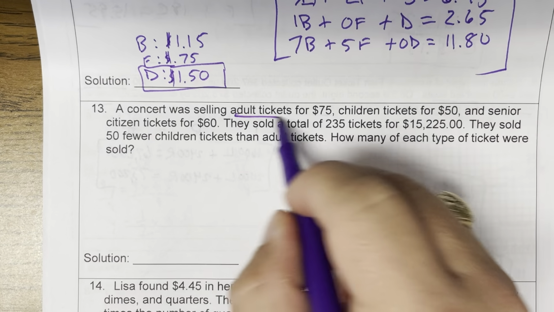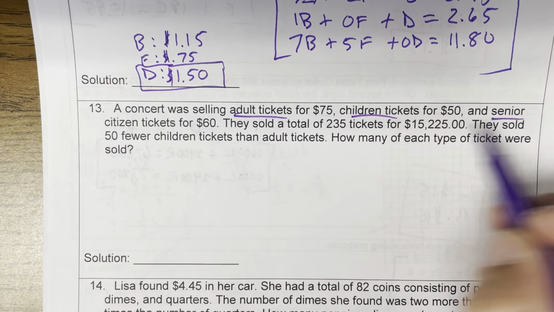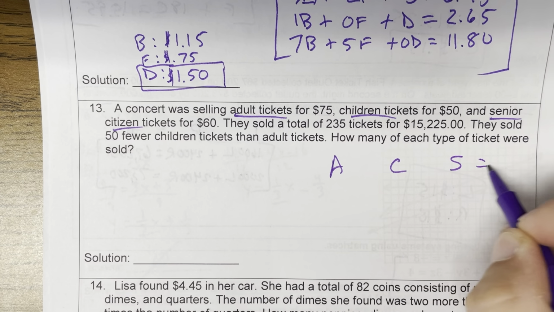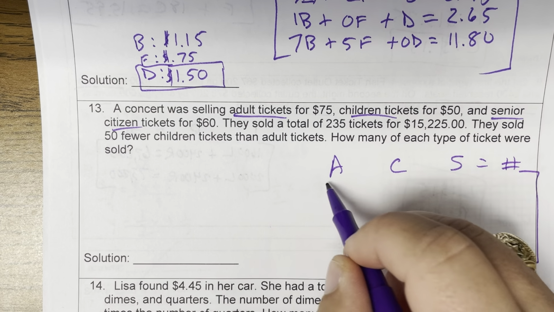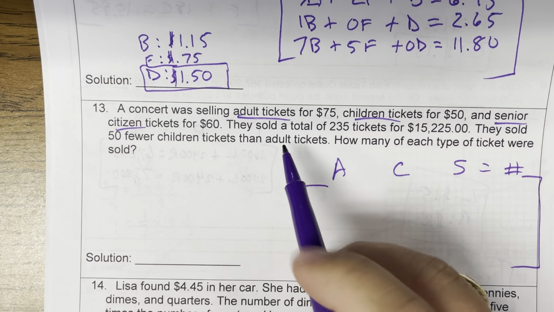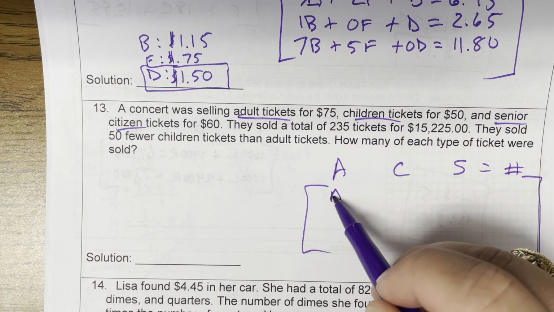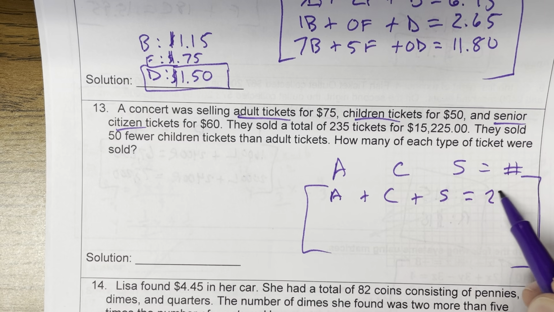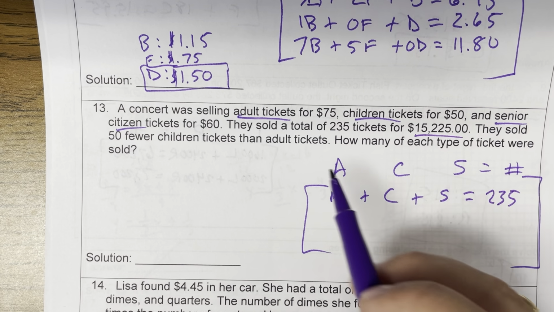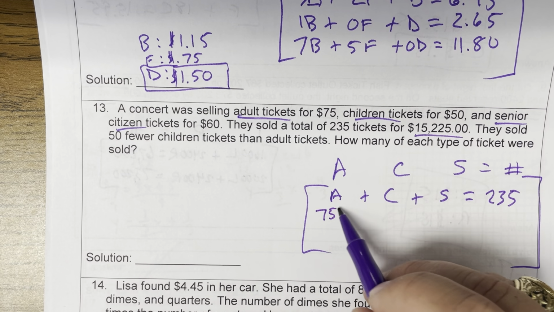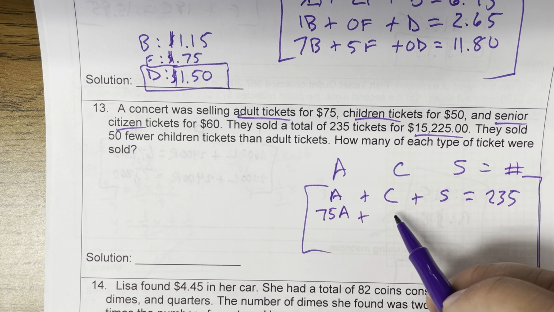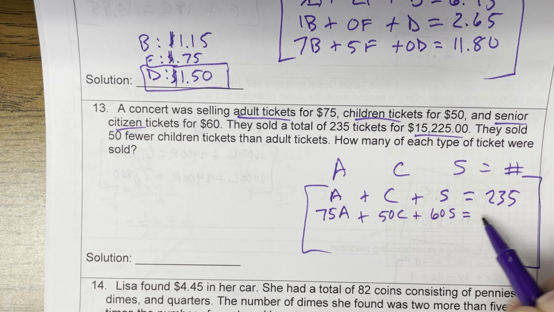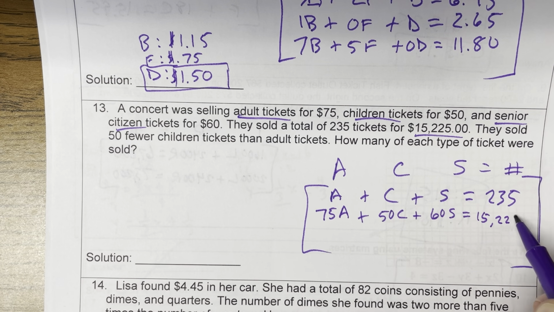Contour selling adult tickets, children tickets, and senior citizen. So there's my 3 variables: adults, children, senior citizen. They sold a total of 235 tickets. So adults plus children plus senior citizens equals 235 tickets. They made that much money, so we're going to include the cost on this, $75A. So $75 for a ticket, plus $50 for a children, plus $60 for a senior citizen equals $15,225.